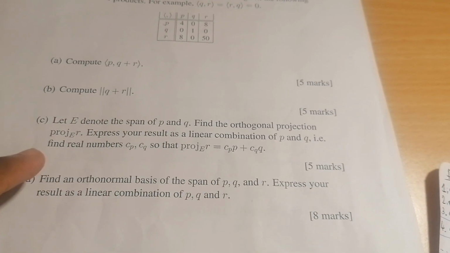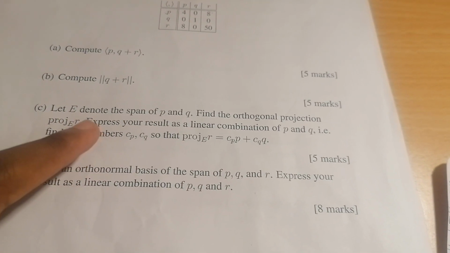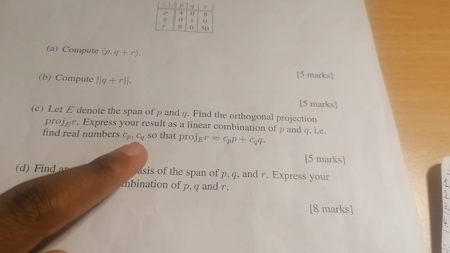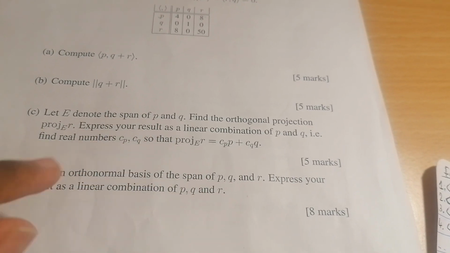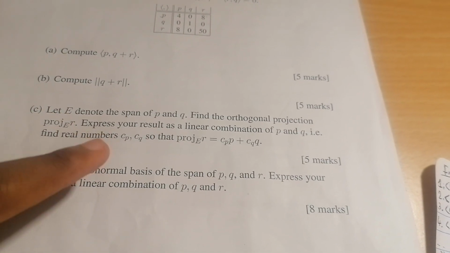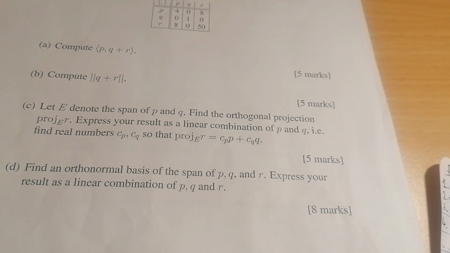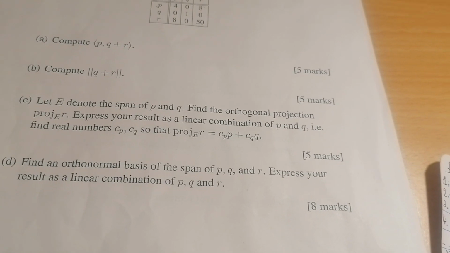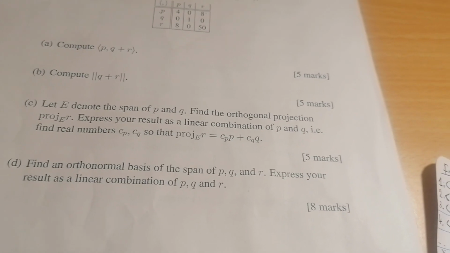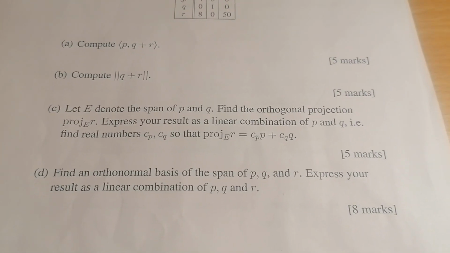Okay. Let E denote the span of P and Q. Find the orthogonal projection of R. Express your result as a linear combination of P and Q, i.e., find real numbers CP, CQ, so that the projection of R is equal to CP times P plus CQ times Q. This one wasn't too bad, honestly.